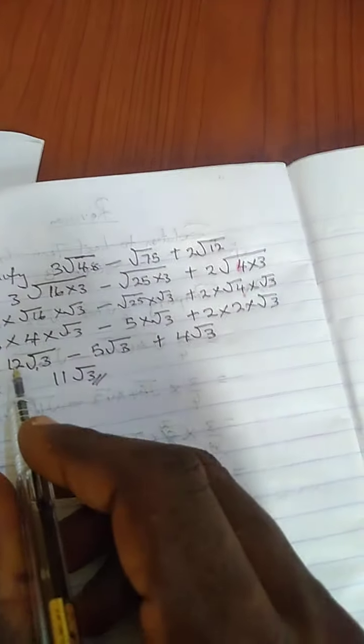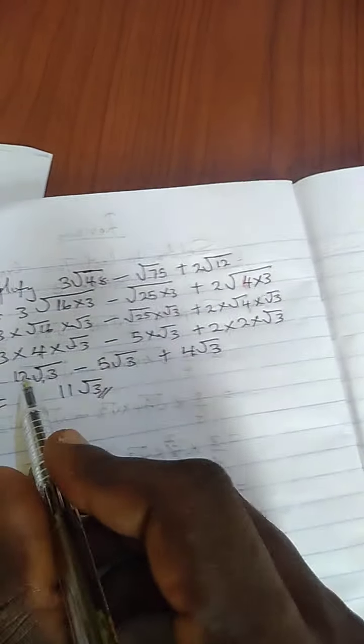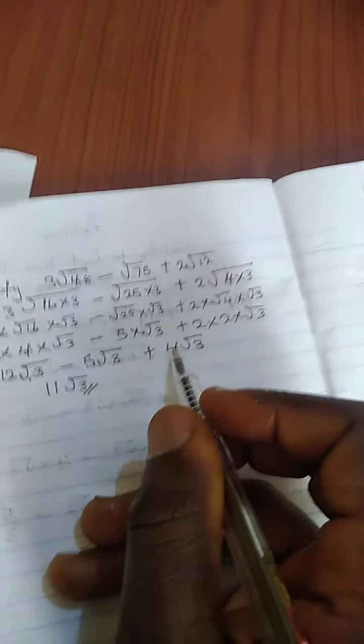Of course, what we simply do is to subtract 5 from the coefficient here: 12 minus 5 plus 4, and that will give us 11. So you write the root 3.